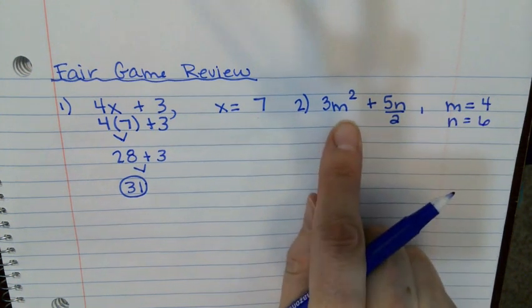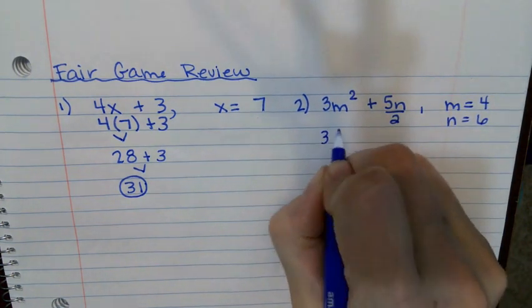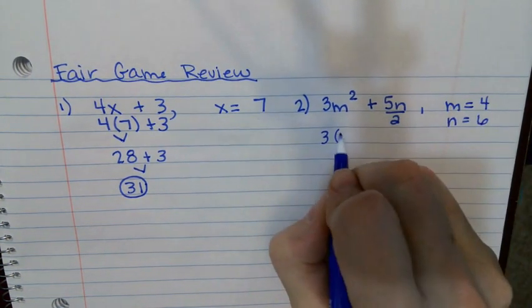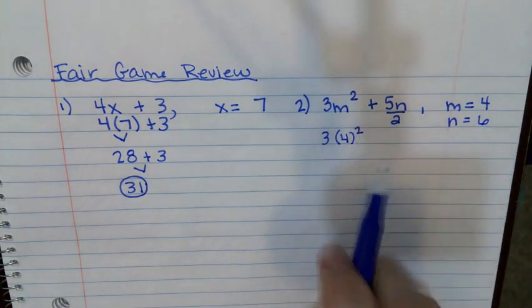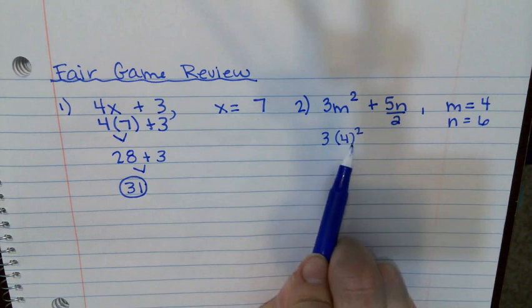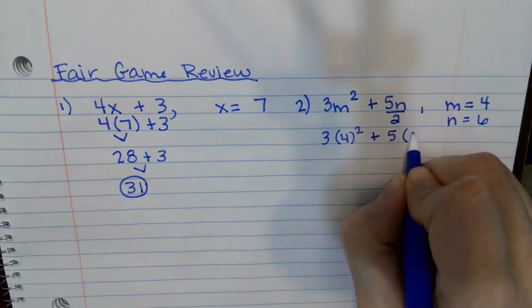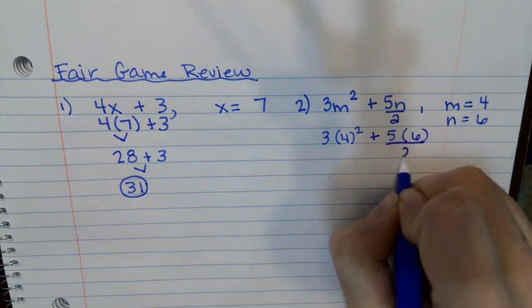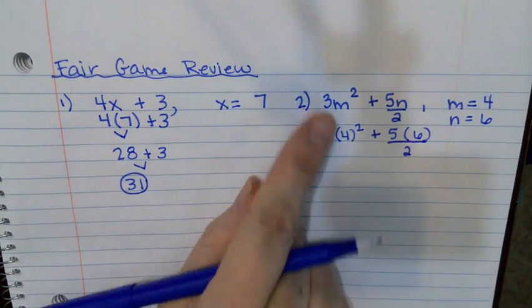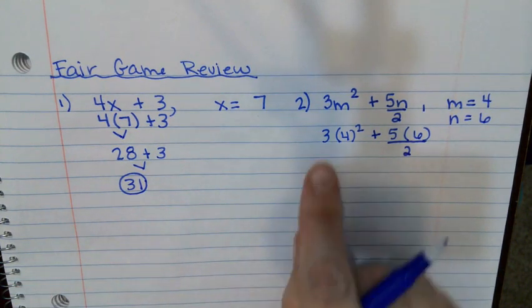So rewrite the expression, substitute, and simplify. So 3 times 4 goes in the parentheses, squared. Okay, remember the exponent is attached to the number you're going to operate it with. So 4 squared first, plus 5 times 6 all over 2. All I did was rewrite this expression with the numbers, okay? Now let's start to simplify.